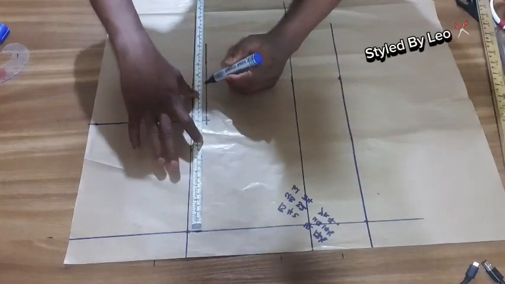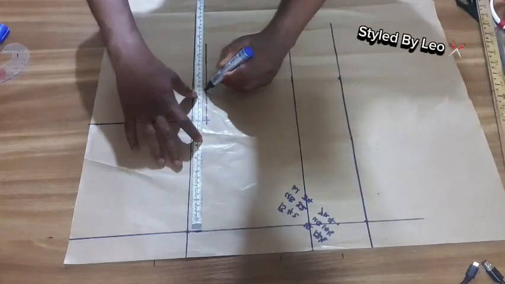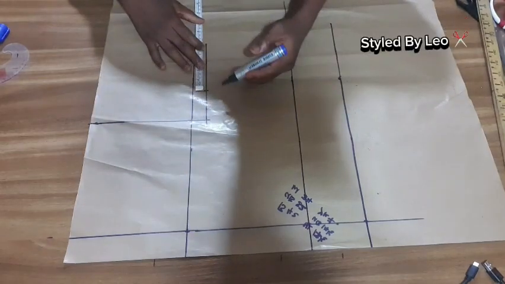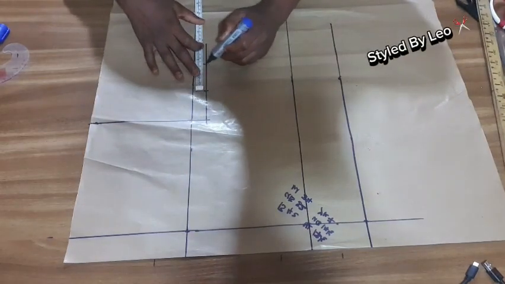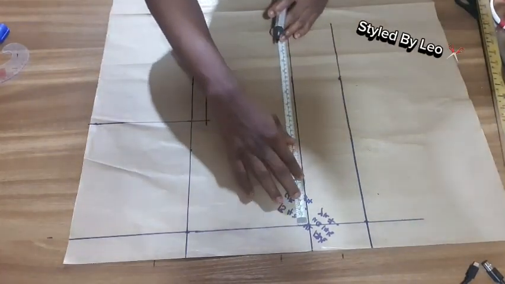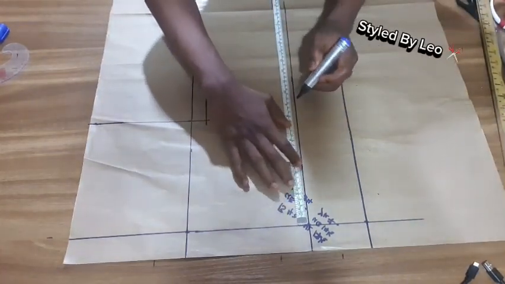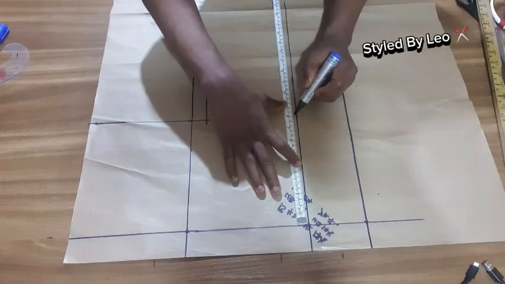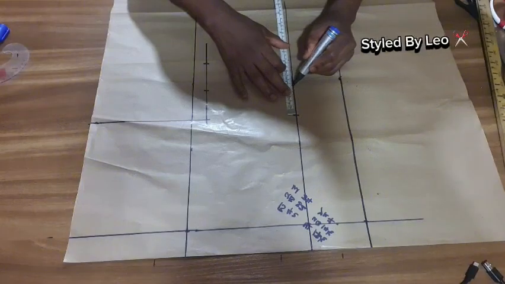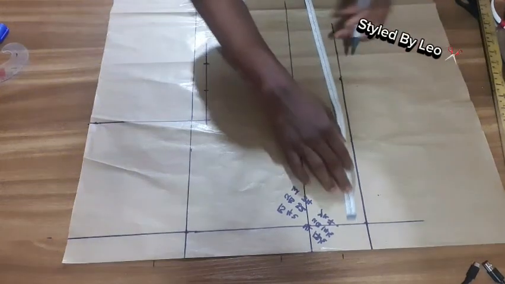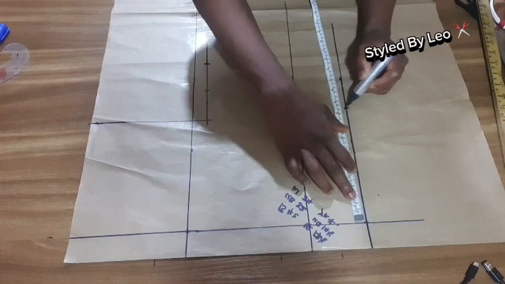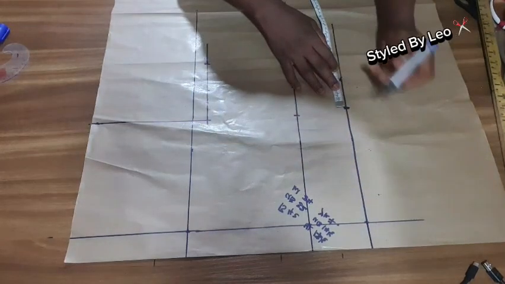So I have bust 42 divided by 4, 10 and a half, plus sewing allowance 2.5 inches. Depends on whatever you add as your sewing allowance. So I'm going to come to the under bust, mark the same thing, 32 divided by 4, 8, plus sewing allowance 2.5 inch. Come to my half length, 34 divided by 4, 8.5, plus sewing allowance 2.5.